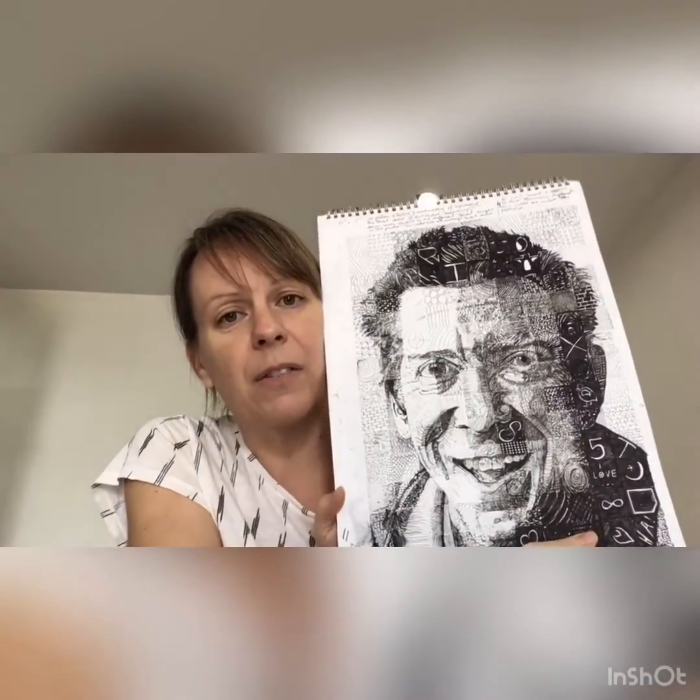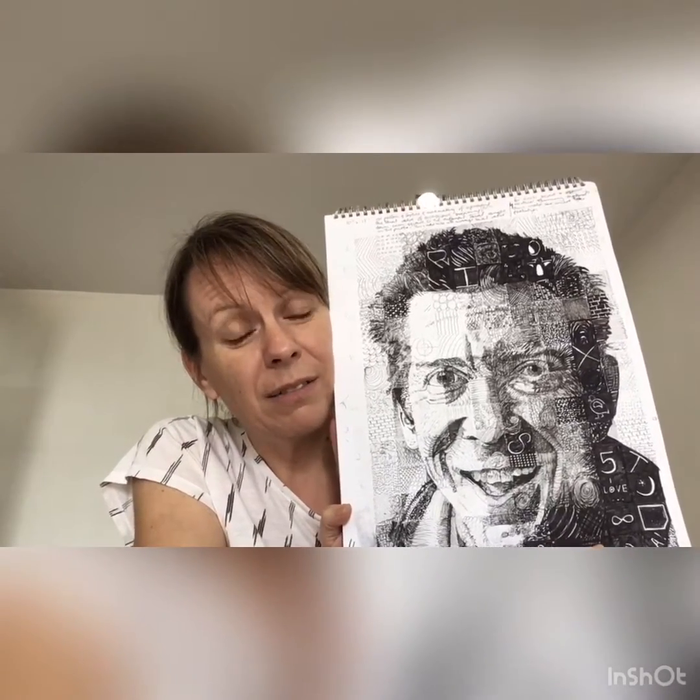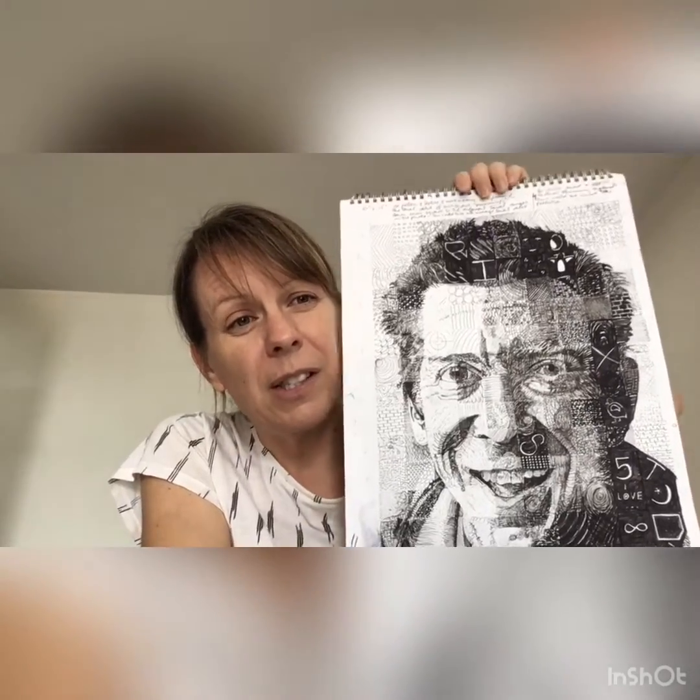Now last week I showed you the big portrait that I've got, this one. This is from a photograph that's been gridded, and then each grid is drawn in individually. So you can see, you don't have to go too close, that each square is not just its own texture, but its own tonal shapes.